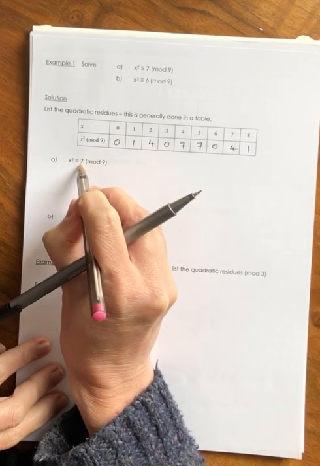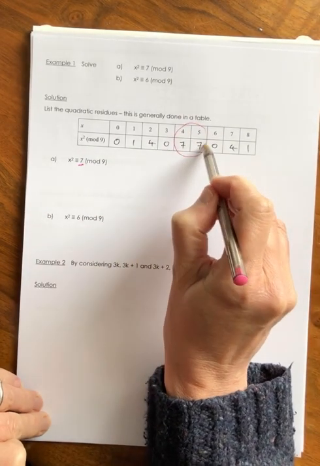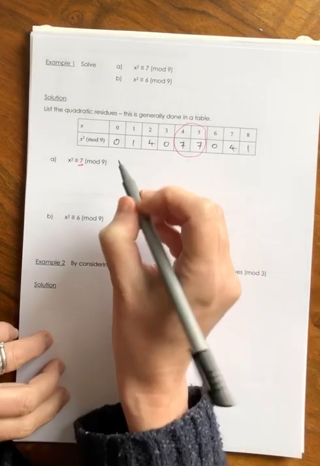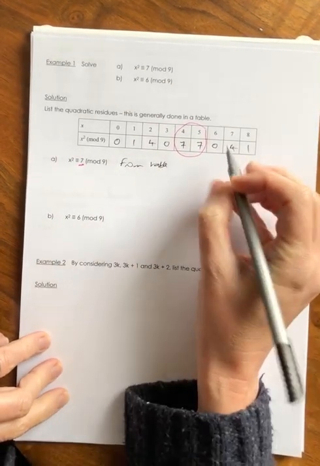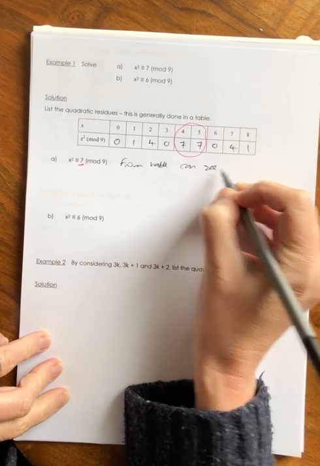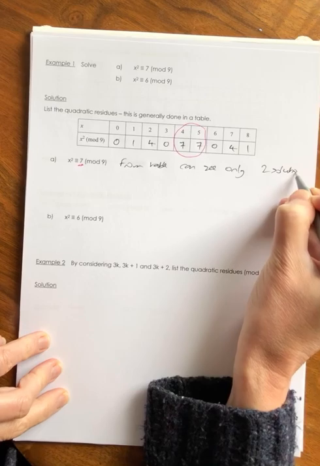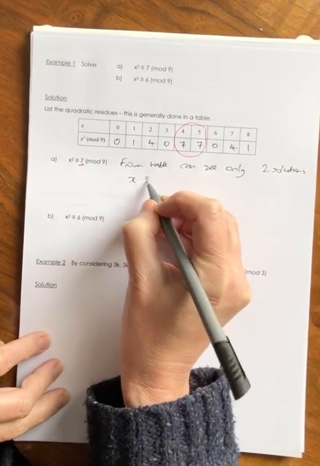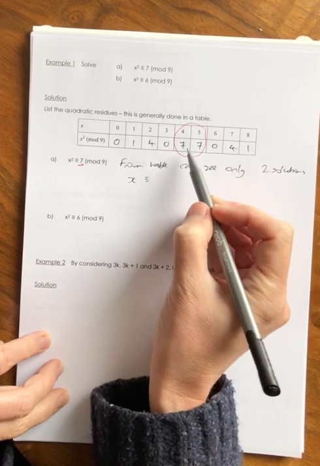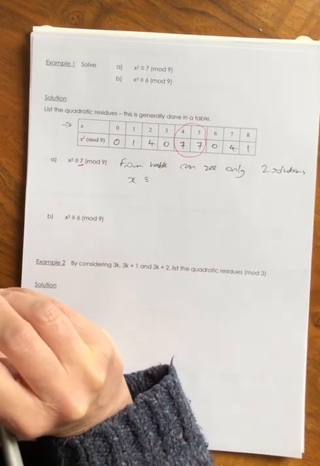You identify where you've got this 7 in the table. Okay, well, it is there and there. So I would say something like, from table, and you can see I've got only 2 solutions, and then just write them down. So the first solution, x is congruent to, okay, well the 7 is there, but of course I need to go back to the first row.